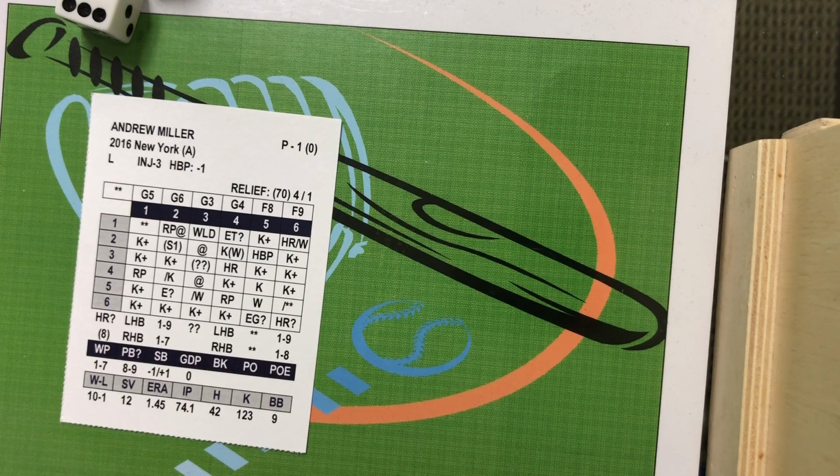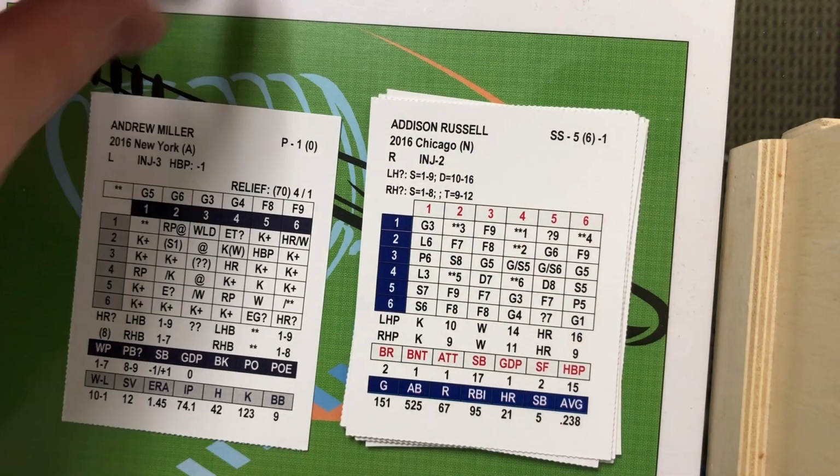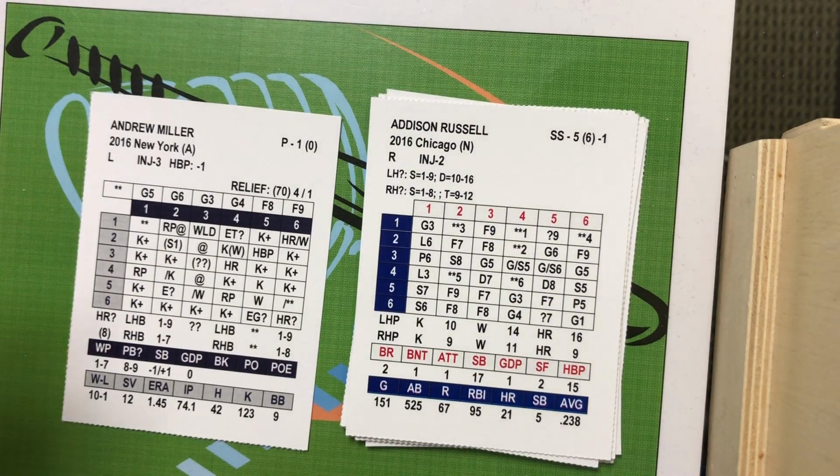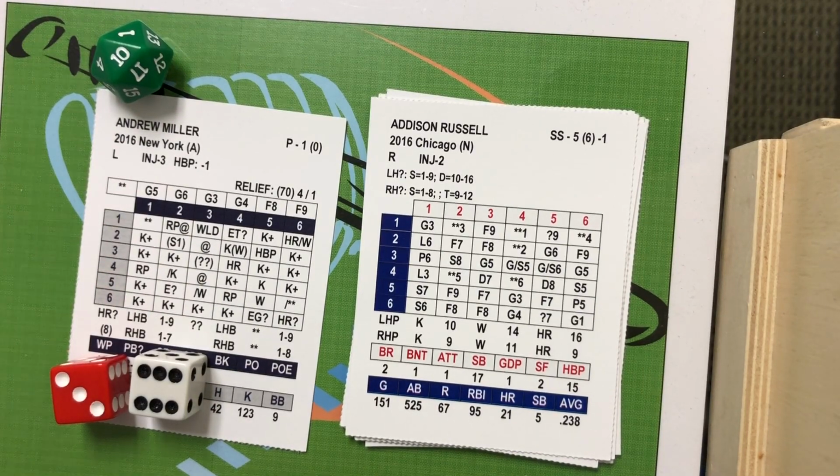So Contreras' day is done. Ross is the catcher, so it's Russell, Ross, and Hayward in the Cubs' 7th. Miller's pitch to Addison Russell is a strikeout check, and hey, struck him out. 4 strikeouts for Miller.